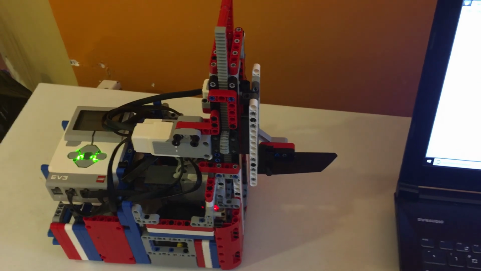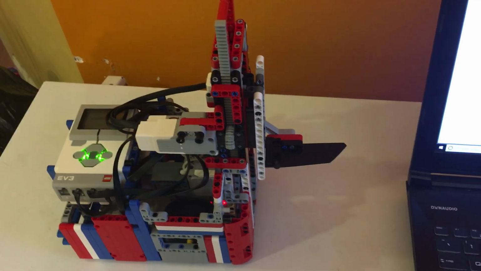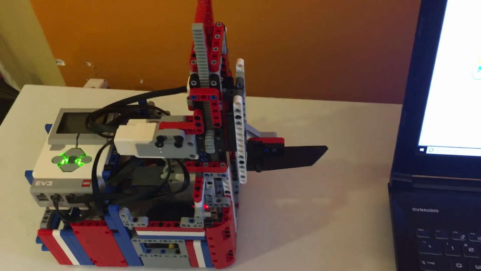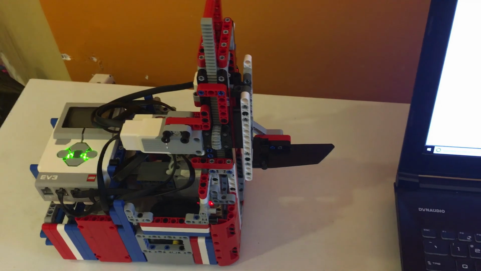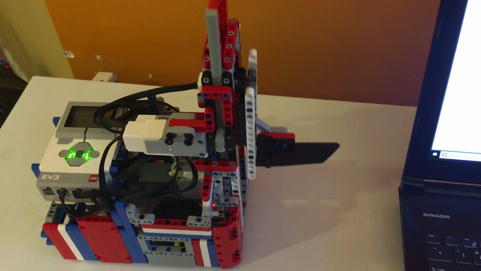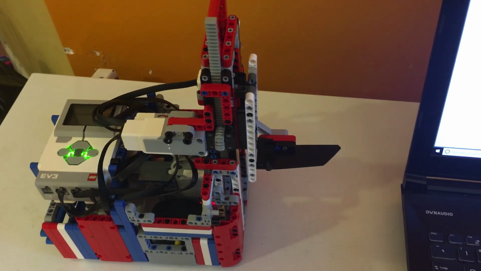Now let's watch this program in action. Notice how the forks move to the desired positions of each of the motor blocks. This is handy in missions. You can move the forks to where you need them to be at any point in the mission just by putting in the desired motor position number in the control block.